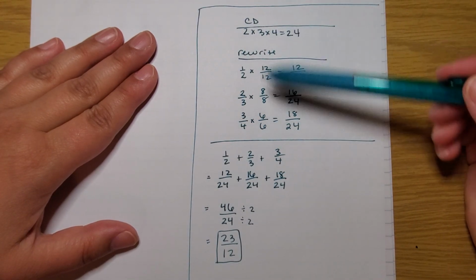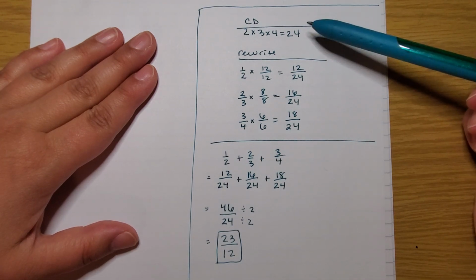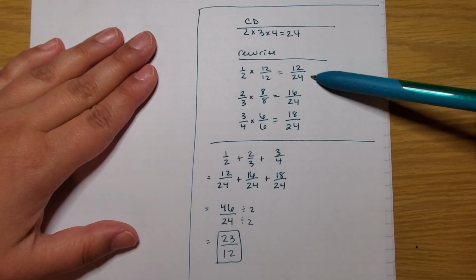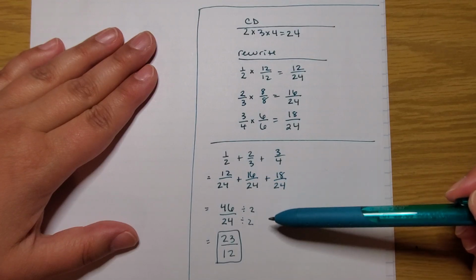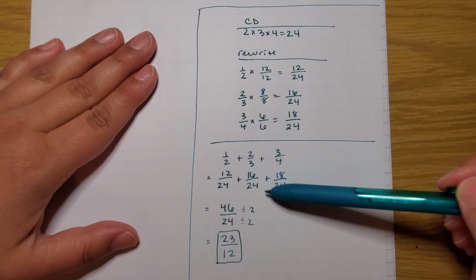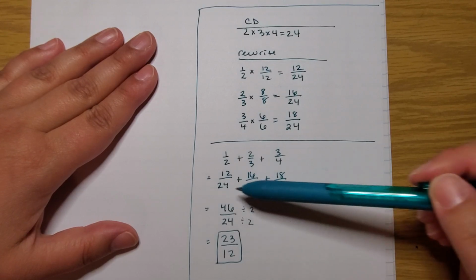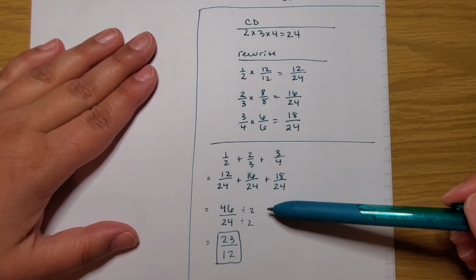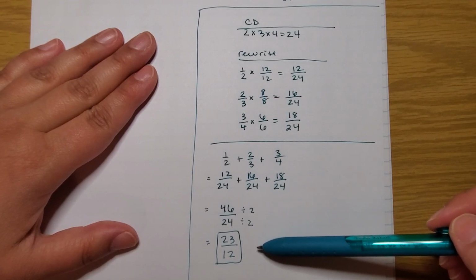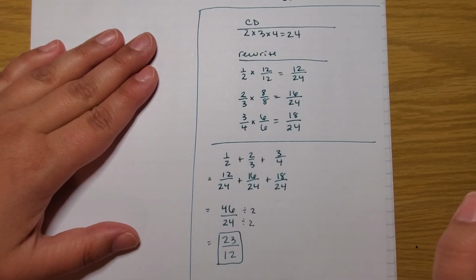To get my common denominator, I just multiplied the three denominators together and got 24. And then I rewrote each fraction and got them in terms of 24ths. So I got 1/2 was the same as 12/24, 2/3 was 16/24, and 3/4 was 18/24. When I added them up, I got 46/24. And then I noticed that both the top and bottom were even, so I divided them by 2 and got my simplified answer 23/12, which is the same answer we got when we used a common denominator of 12.